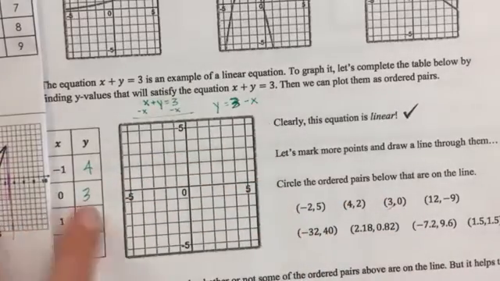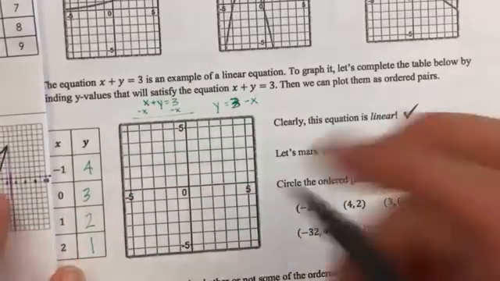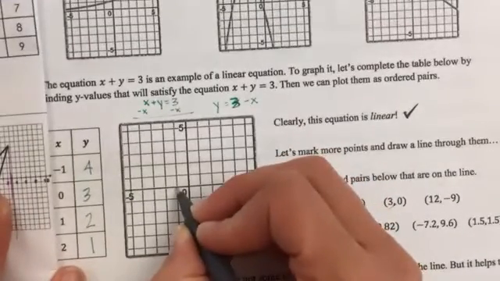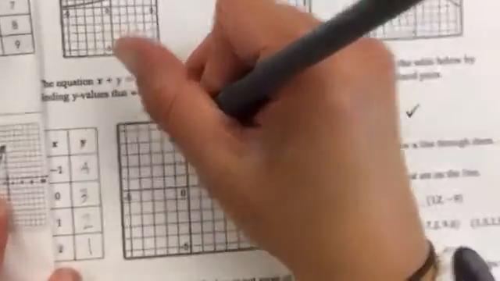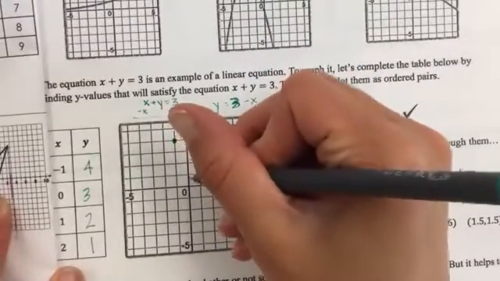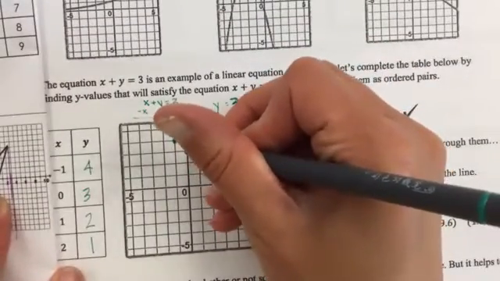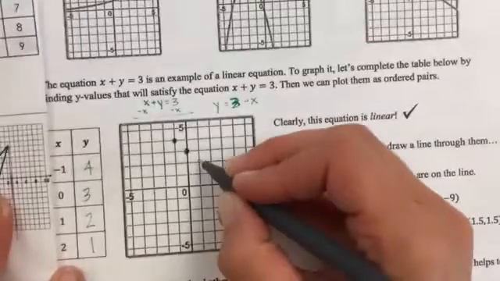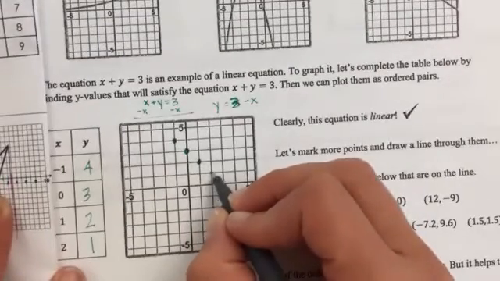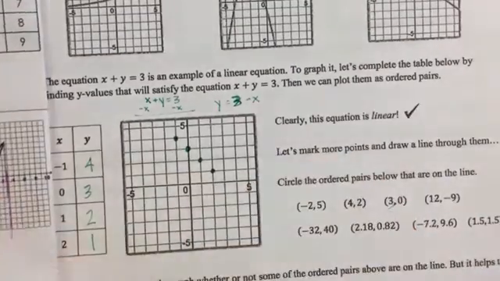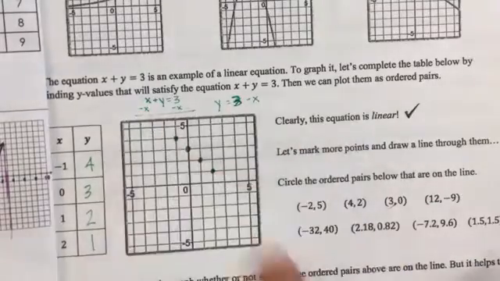Okay, so now we're going to take these pairs and graph them. So -1, +4: 1, 2, 3, 4. 0, +3: 1, 2, 3. 1, +2. And 2, +1. Okay, so clearly this equation is linear. If you see, it's producing a straight line.